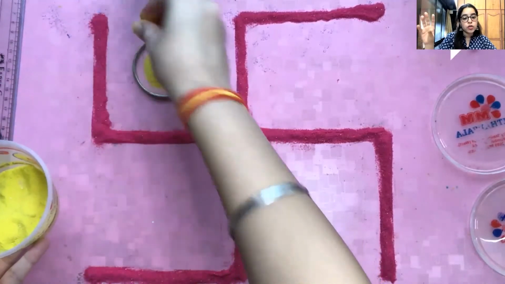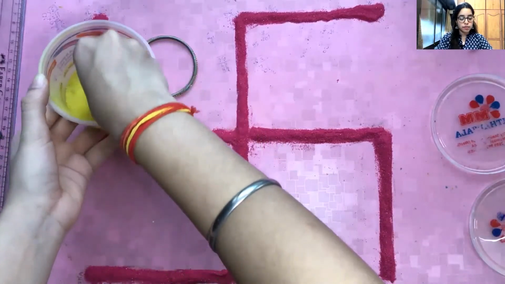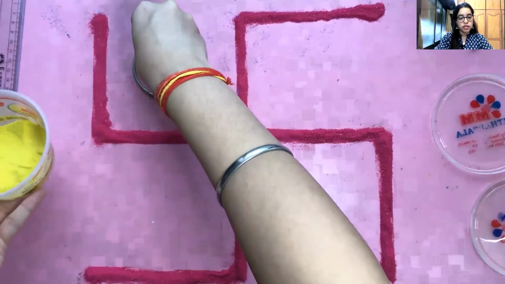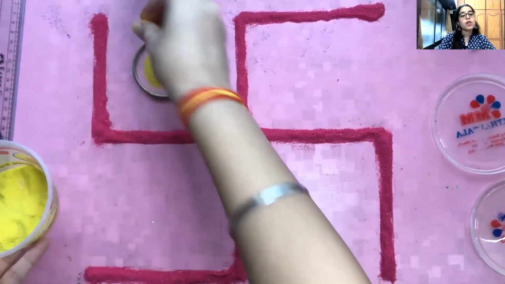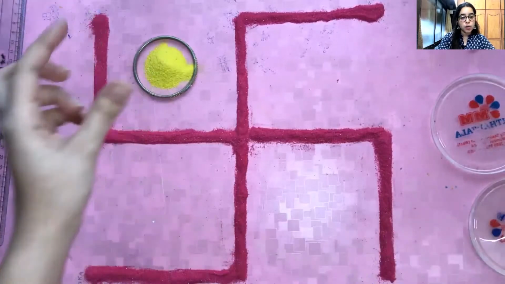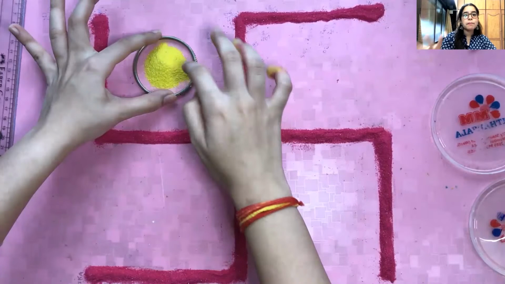Okay, so what I do is I just take a little bit of color in my fingers and I just add it at the center of the bangle. Okay, do not put it out of the bangle. Now with a non-dominant hand, I'm going to tightly place the bangle in place so that it doesn't move when I'm doing the other things. So tightly place your hand on the bangle so that it doesn't move.